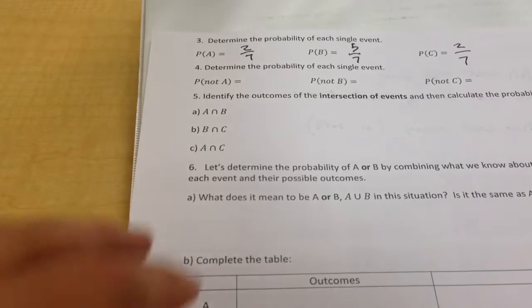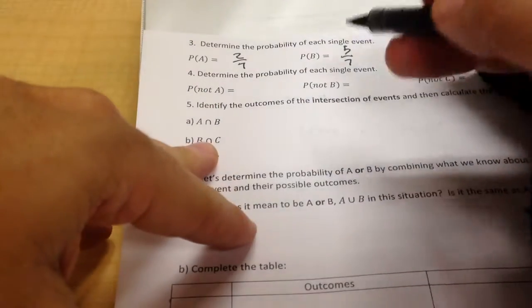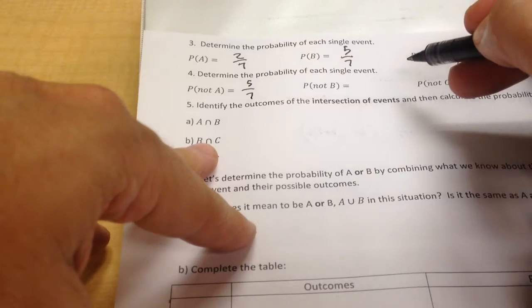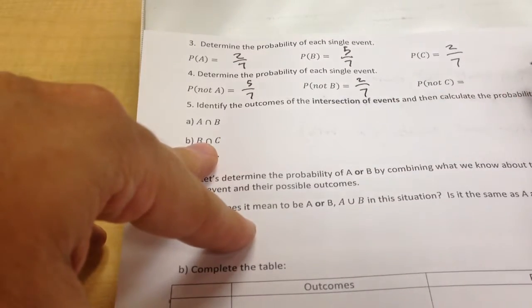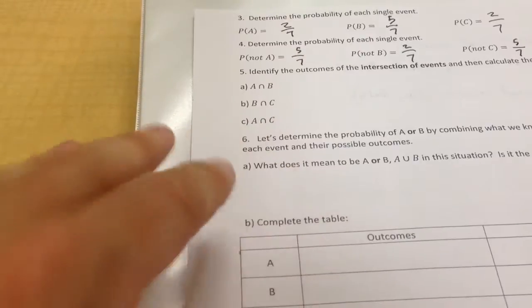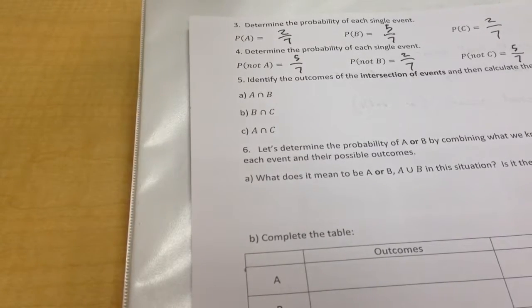All right. Probability of not A. Now, I don't have to flip it back over because these are complements. So probability of not A is 5 out of 7. Probability of not B is 2 out of 7. And probability of not C is 5 out of 7. Identify the outcomes of the intersection events and then calculate the probability.